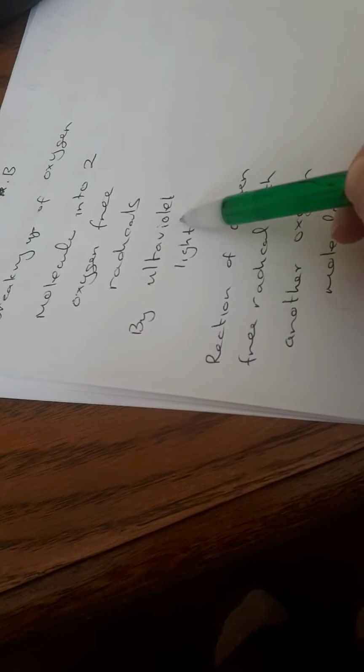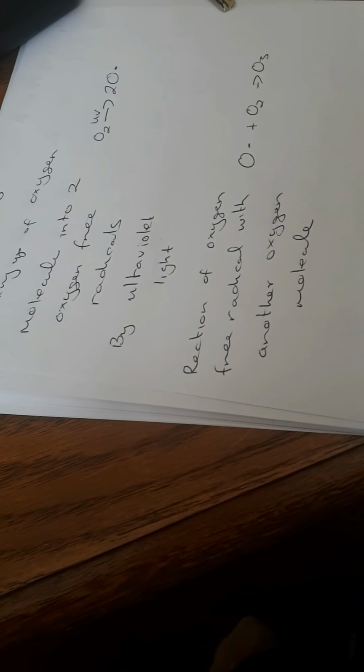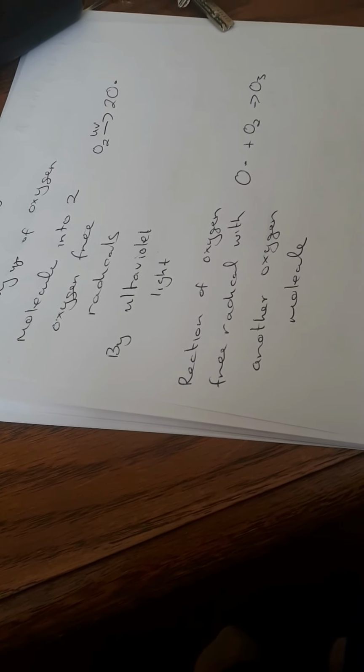Okay, now here you're not given separate marks for ultraviolet light, but in some cases that would be worth 3. So we have O2 here in the presence of UV light going to 2 oxygen free radicals, and then those oxygen free radicals combining with oxygen to form ozone. Okay, you're asked just there simply to outline, so words or equations is enough there.